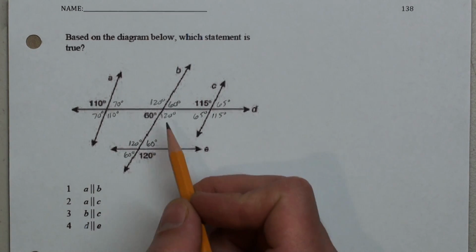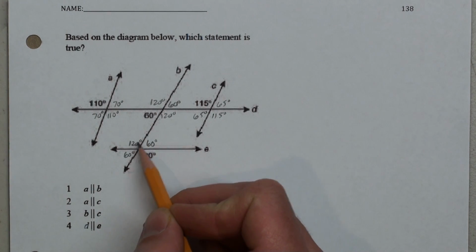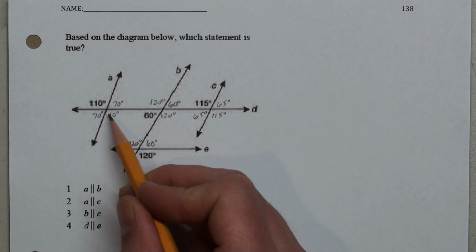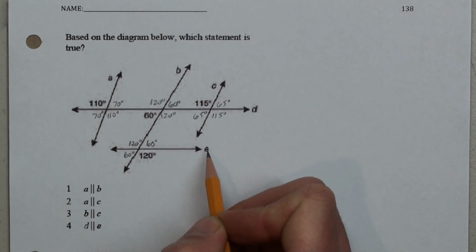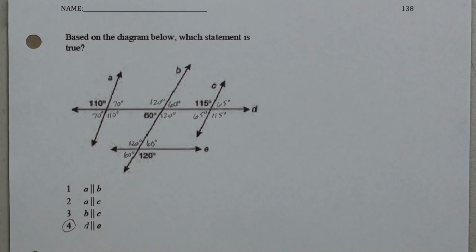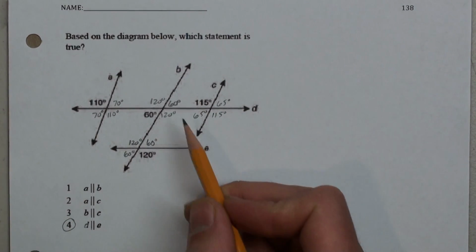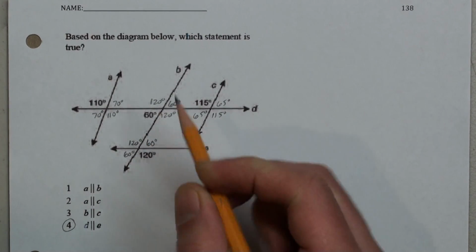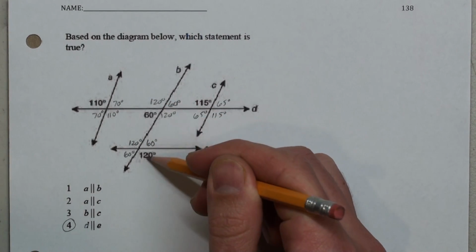You see how these two alternate interior angles and these two alternate interior angles are congruent? Since that's the case, that only happens when these two lines are parallel. So line D has to be parallel to line E. That's one of the ways you can tell: corresponding angles are congruent, alternate interior angles are congruent, alternate exterior angles are congruent.